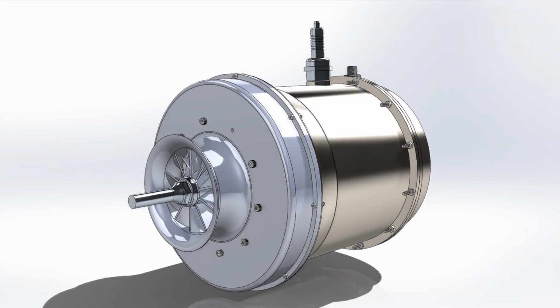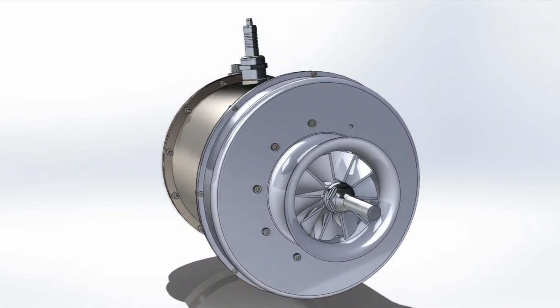We got a lot of help designing the shaft and bearings, which are critical components for a micro gas turbine. We also collaborated with subject matter experts here at Purdue to validate our component design. They brought up several opportunities for improvement that we were able to incorporate into our final product.